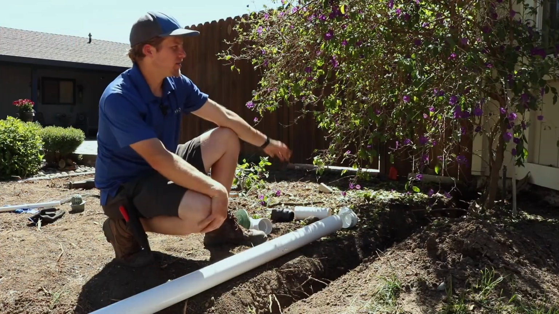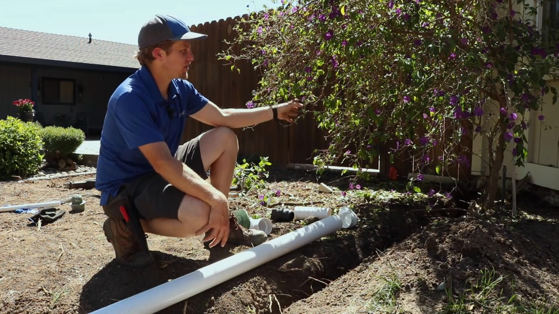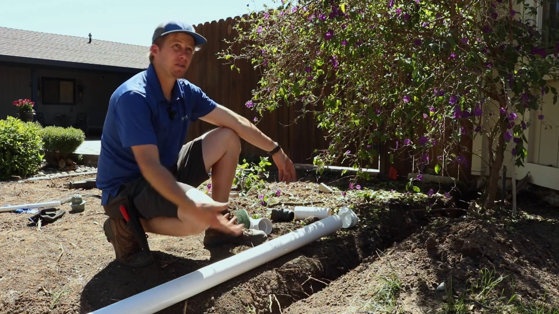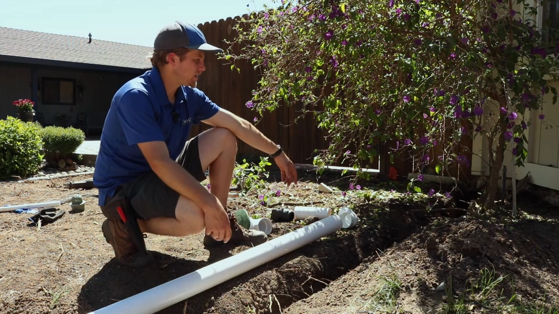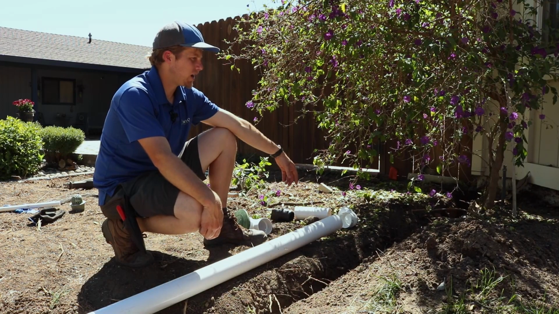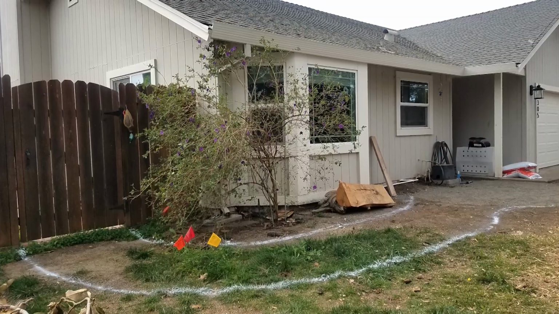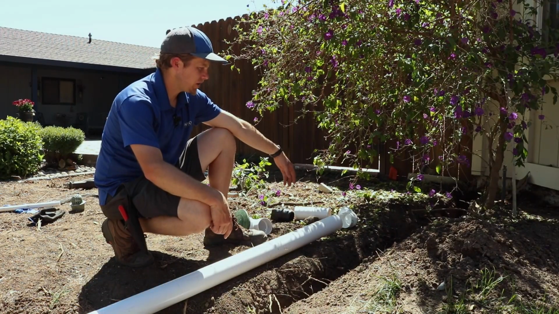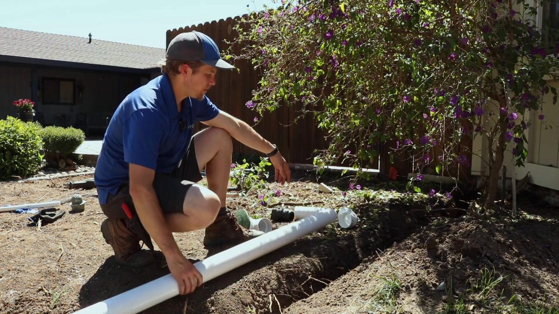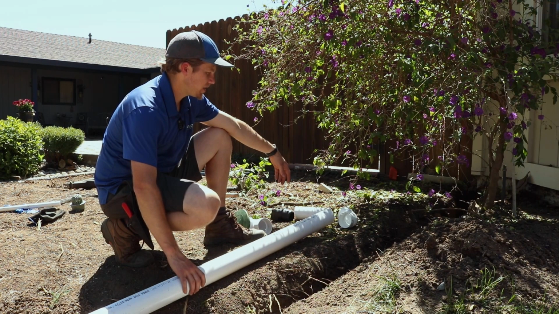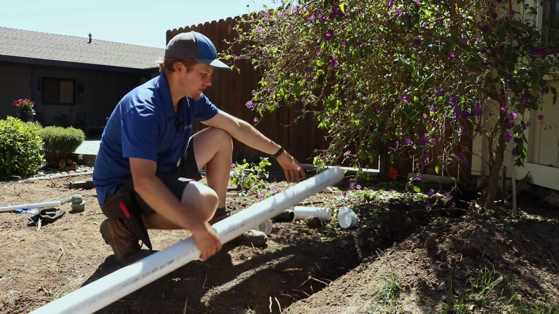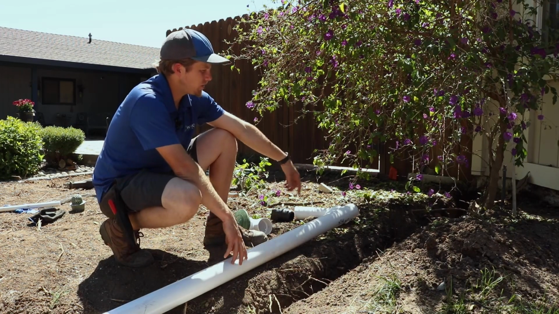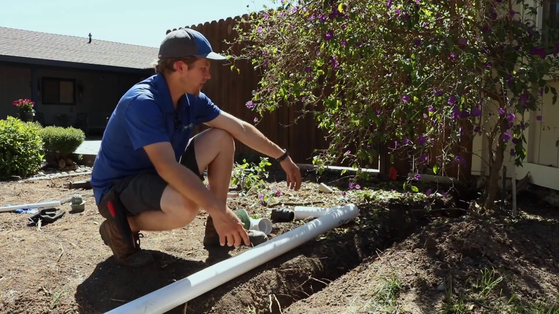You've dug your swale, you've measured your catchment area, you've located the downspout. We now need to get the water from the downspout to the swale. And in many cases, there will be a walkway in between the downspout and the swale. So I would suggest you get some very cheap 3-inch drain pipe with no holes, and use that to direct the rainwater to your swale.